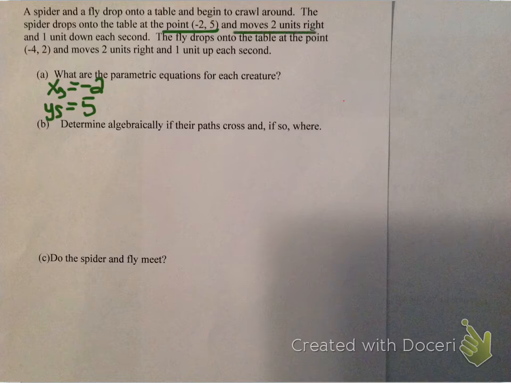And the spider moves 2 units right each second, so plus 2t. And the spider moves 1 unit down each second, so minus 1t. Okay, that's the parametric equations for the spider.